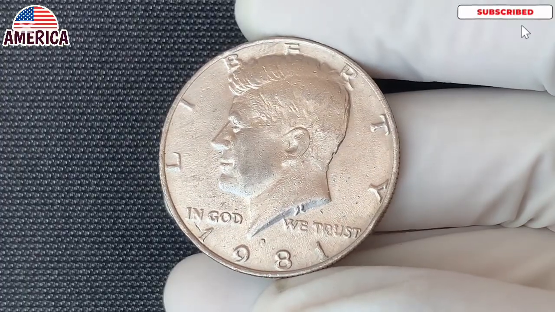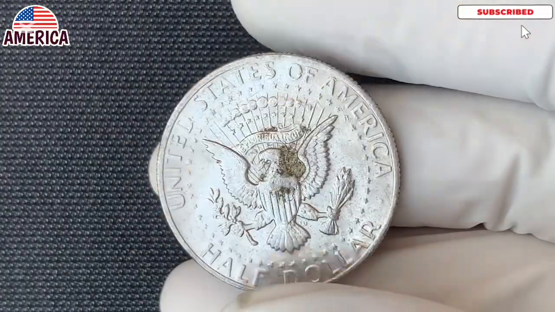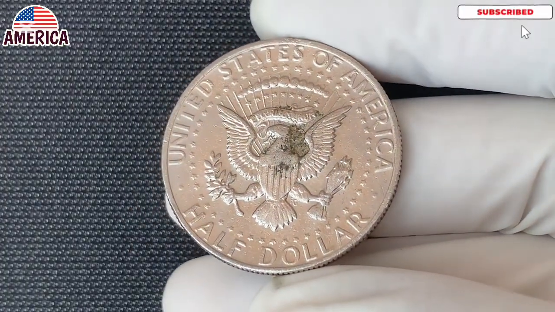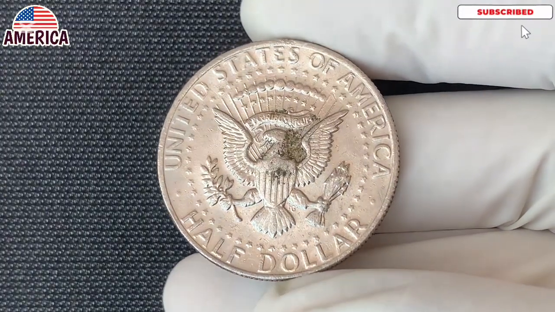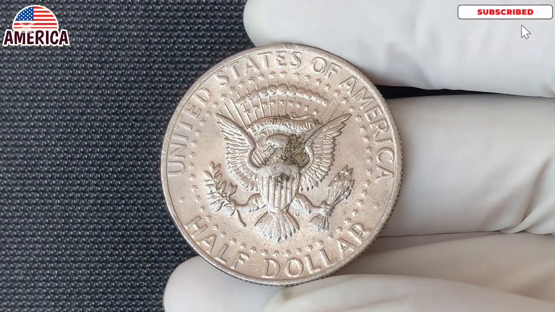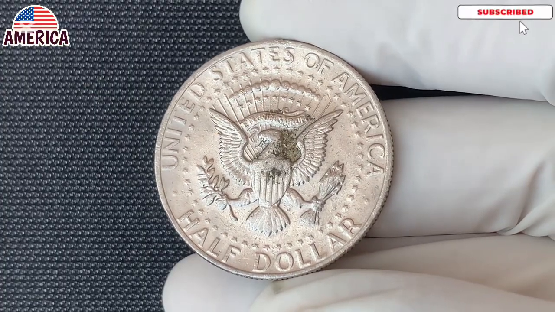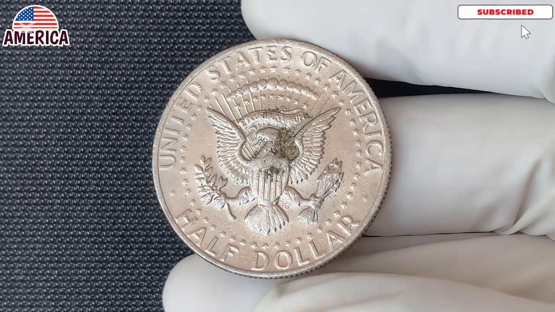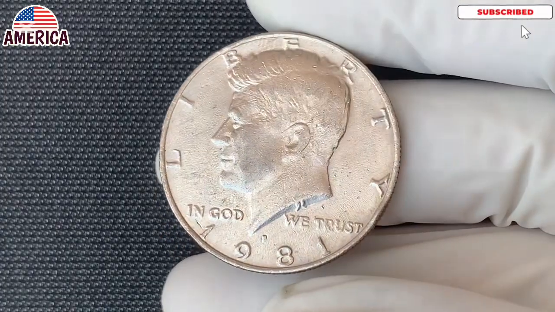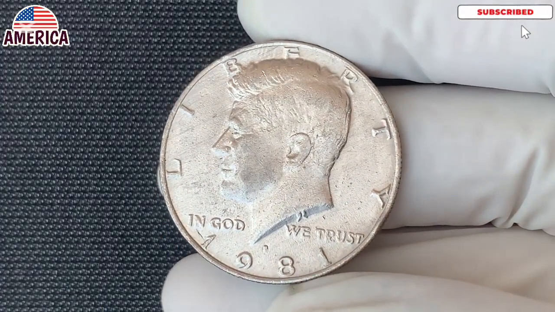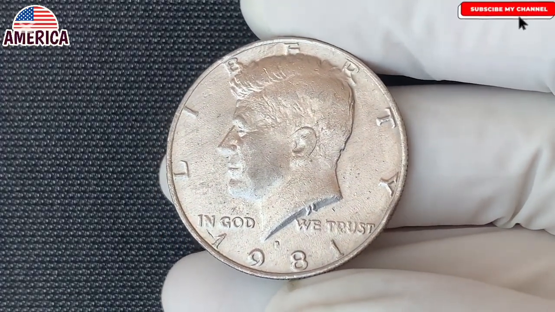One of the most important factors in determining the value of this coin is its mint mark. The 1981 half-dollar was minted in 3 different locations: the Philadelphia Mint, which does not have a mint mark; the Denver Mint, which has a small D mint mark just below Kennedy's neck; and the San Francisco Mint, which produced special proof versions marked with an S.